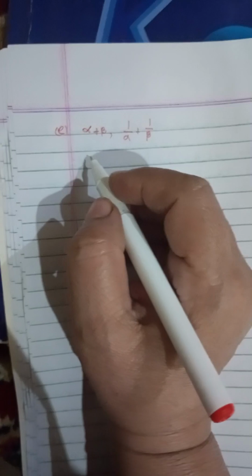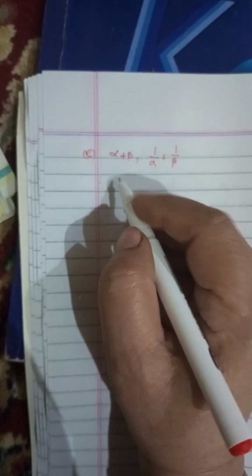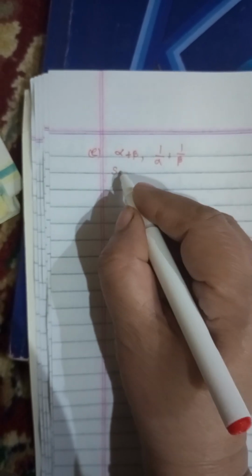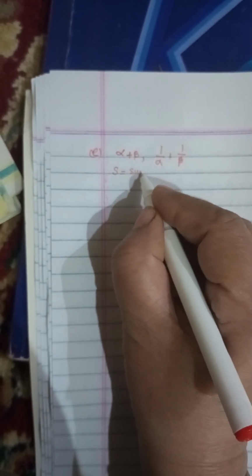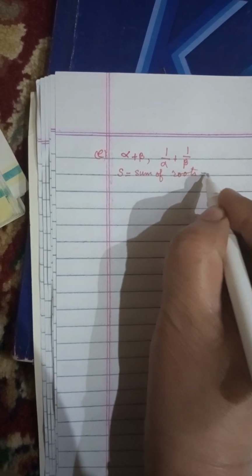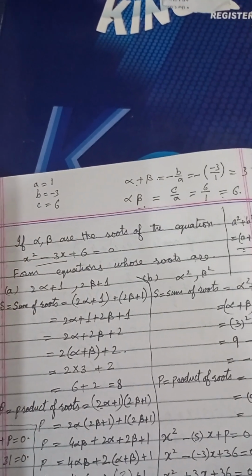Now part E of question number 2, Exercise 2.5. To find out the required equation, we have to find out the sum of the roots. Sum of roots of the required equation is equal to alpha plus beta plus 6.